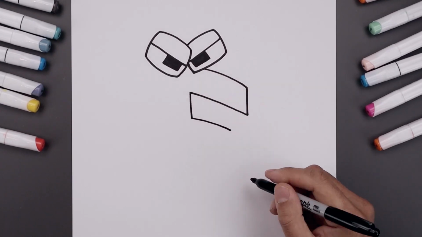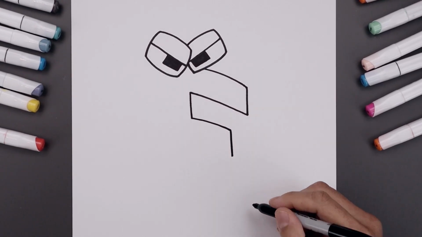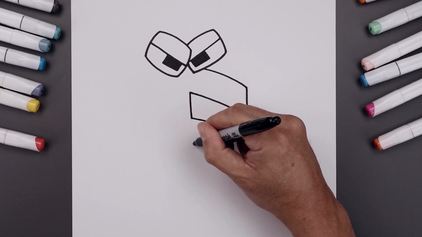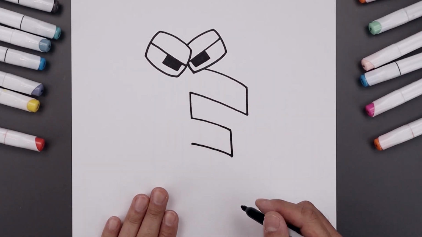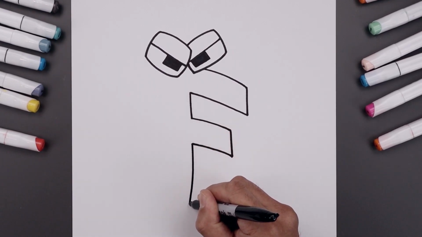We're not going to go all the way. Draw another line coming down. And then again, we're just going to follow that curve going back up and in towards the bottom. Let's bend the body coming out towards the left. Come straight down, then bend that across.